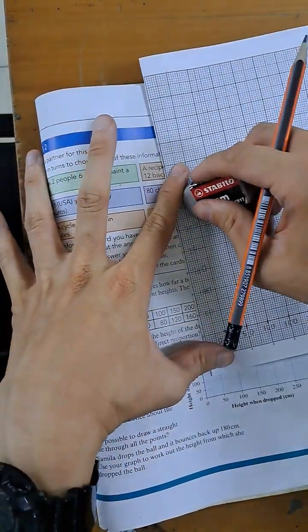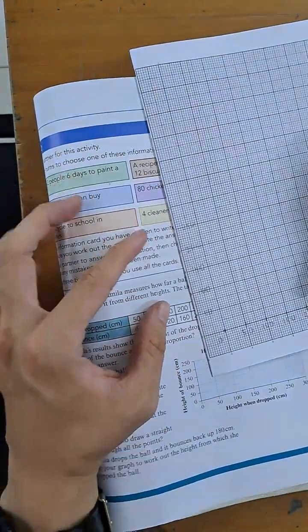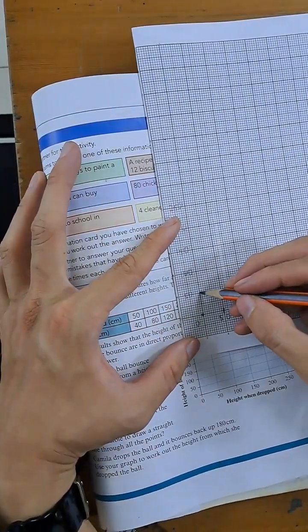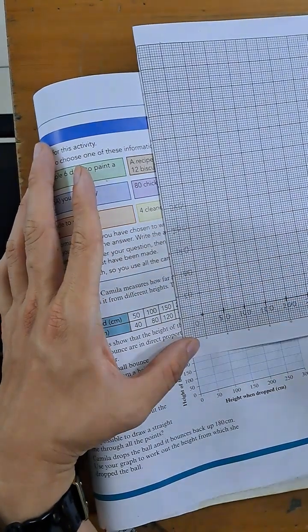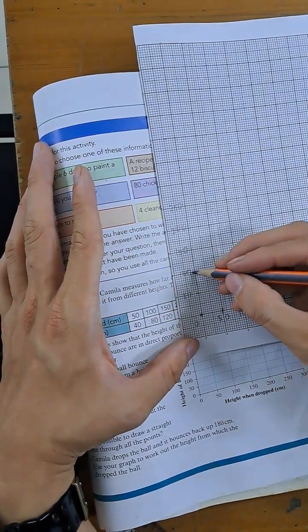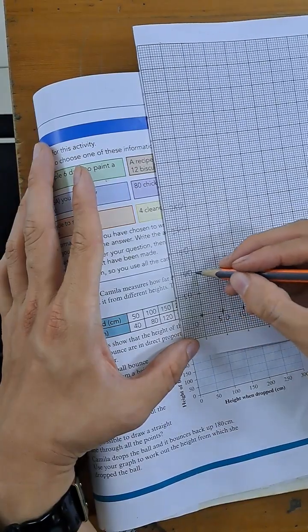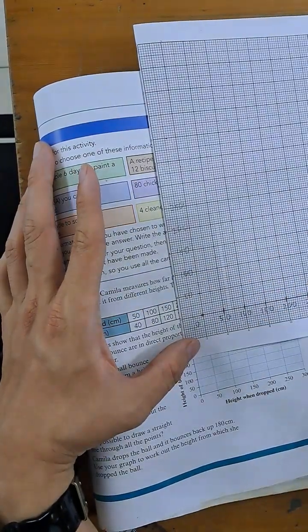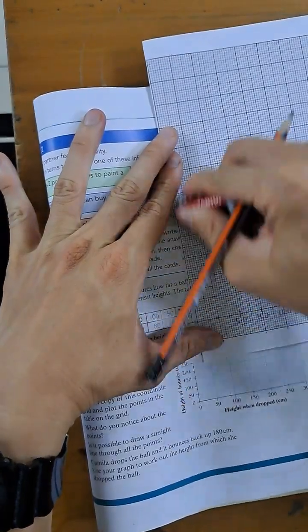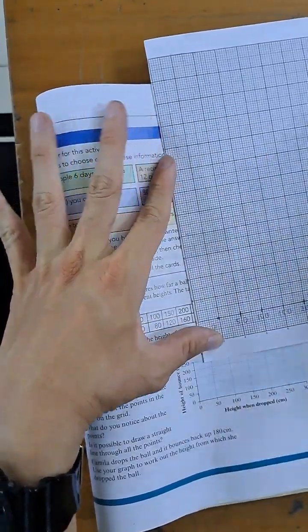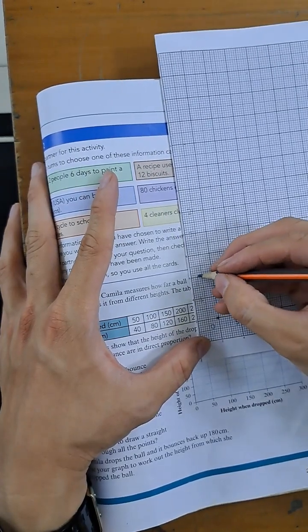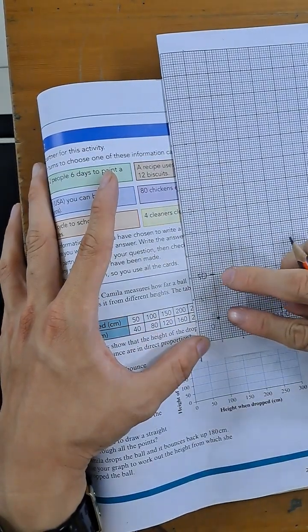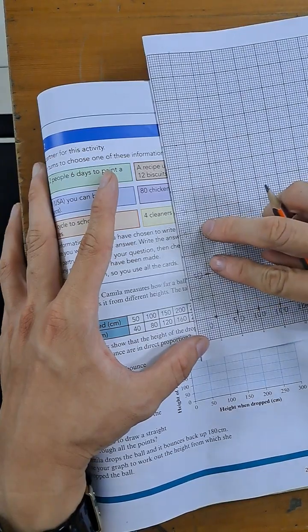So what do I do over here? Instead of starting 50 over here, I would start my 50 over here, meaning two big boxes to 50. So instead of putting 50 here, I will start 50 over here, and this distance has to be equal.